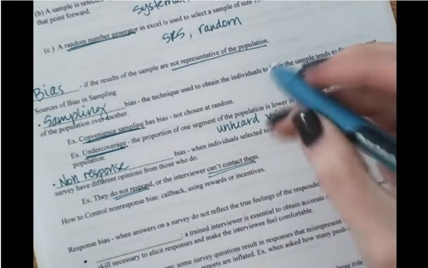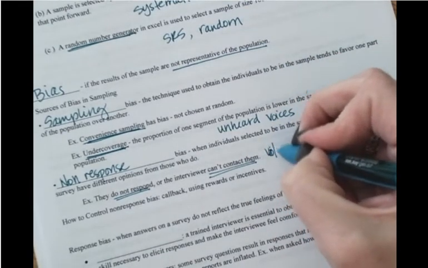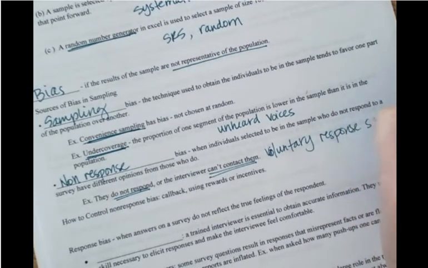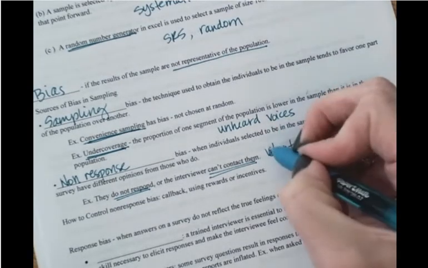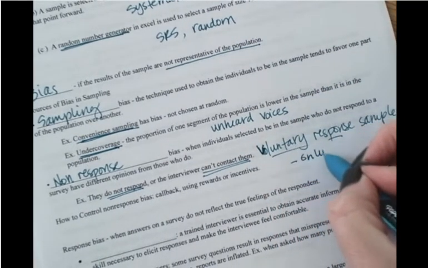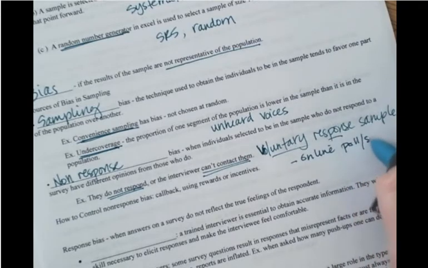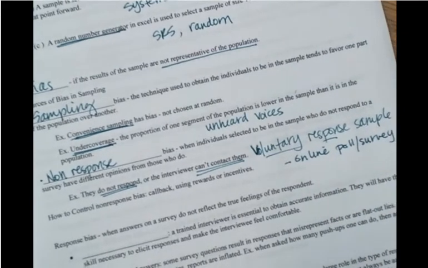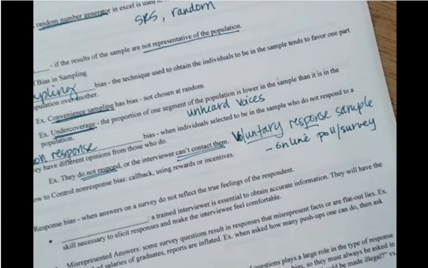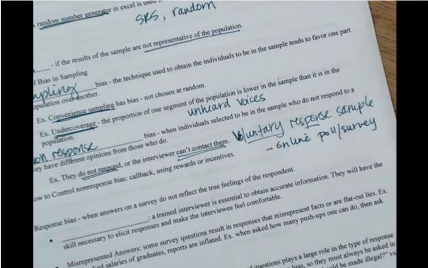Now, non-response happens a lot in what we call a voluntary response sample. That's another sampling technique that's not great. It creates bias. A voluntary response sample is like an online poll or survey where people volunteer their voice to be heard. Okay? Well, only people who watch that show would vote, right? People who don't watch the show don't know there's a vote out there that needs to be done, so their voice is not heard. Okay? So the bias comes in with a voluntary response sample.